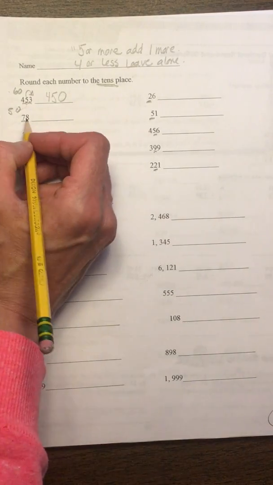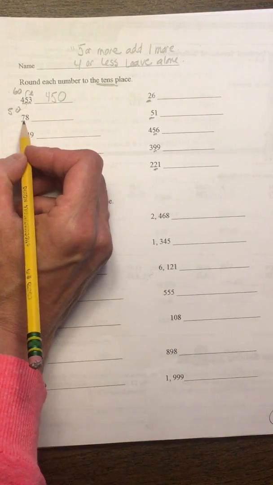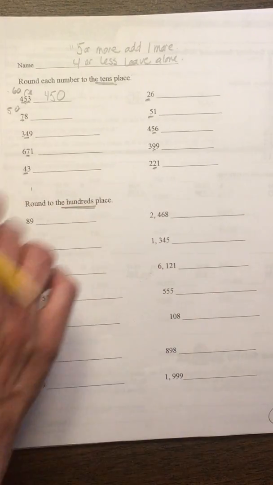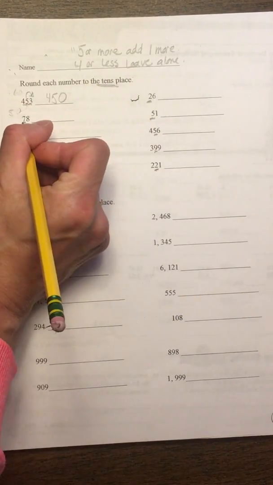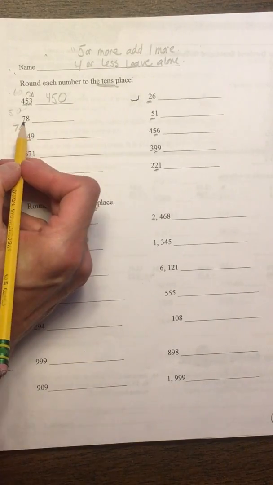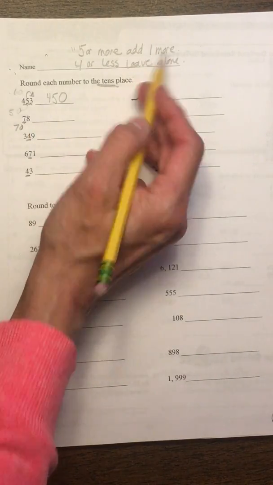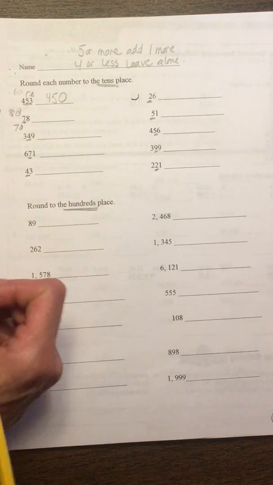Okay. So now I'm going to look at 70. So I'm either going to, let me erase my think track over here. I'm either going to stay at 70, or what's my next 10 up? If I have to add 1 more, I'm going to go to 80.